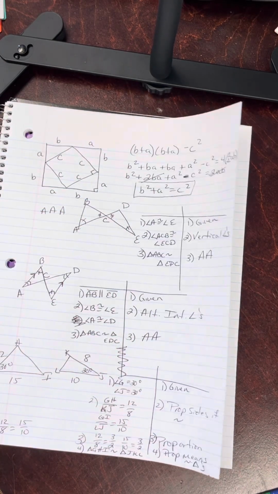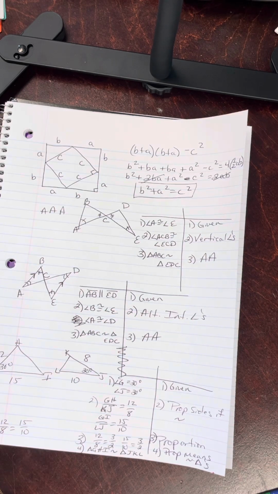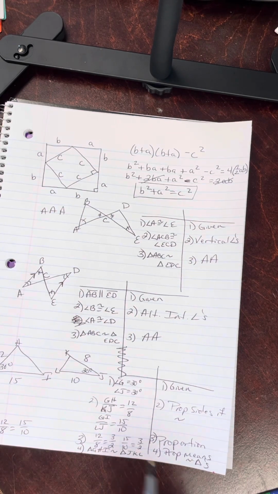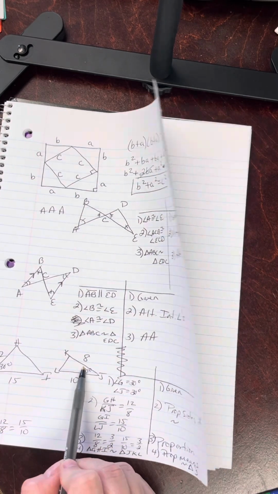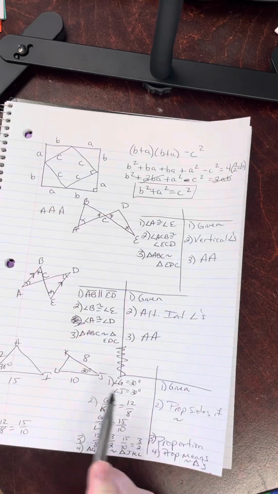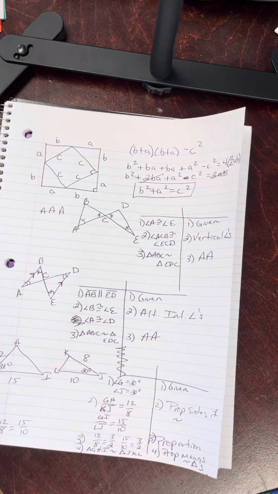They list that as side angle side. That's fine too, because you're saying side, a matching 30 degrees, and this side. Either way, side angle side also works.